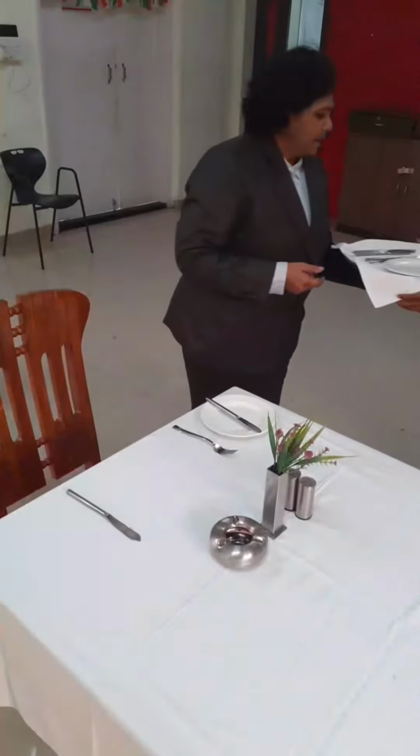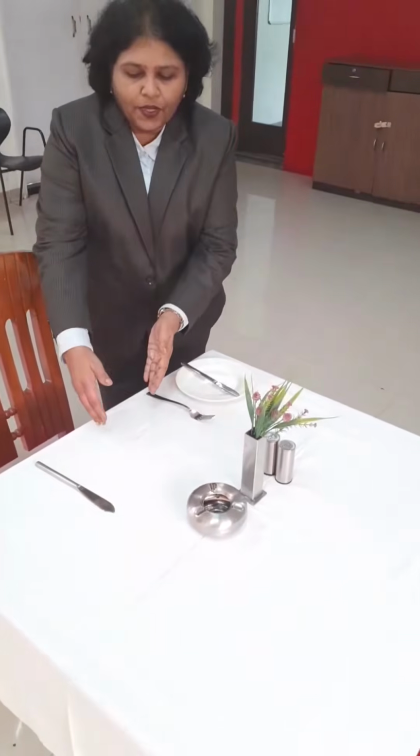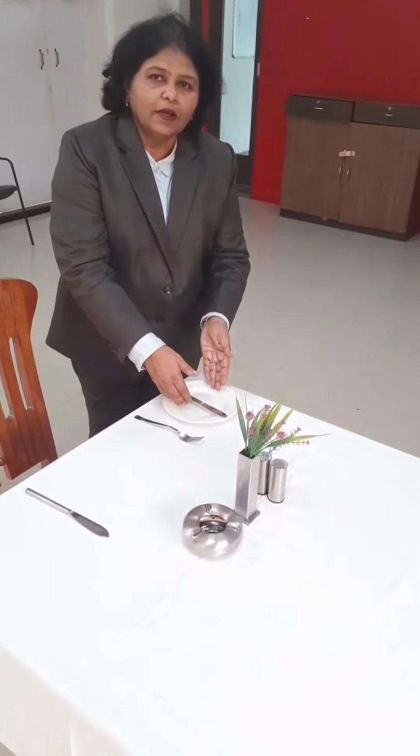Glassware and napkin. Now the next part is we need to do a setup for the napkin as well as glassware. Glassware will be on the tip of the knife and the napkin will be either in the center of the cover or you can place it on a side plate. When you place it on the side plate, a simple fold will do.